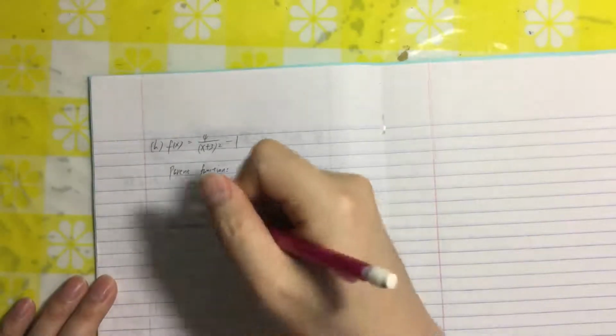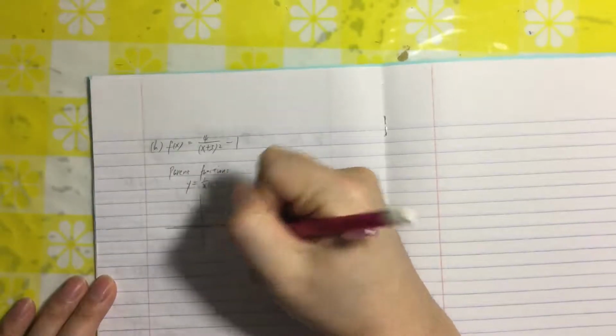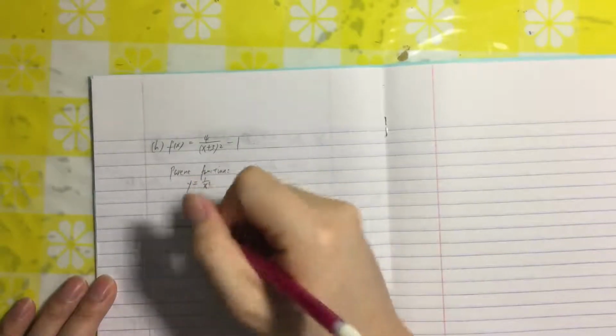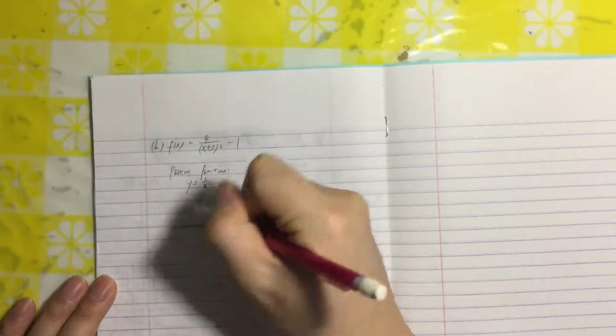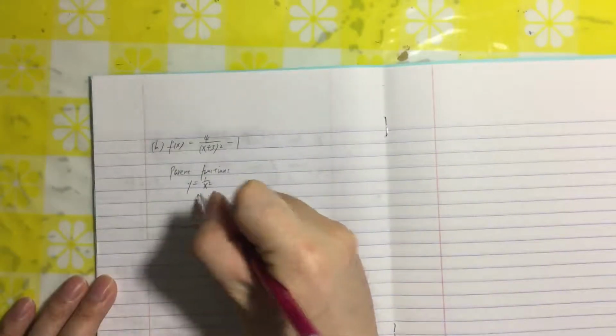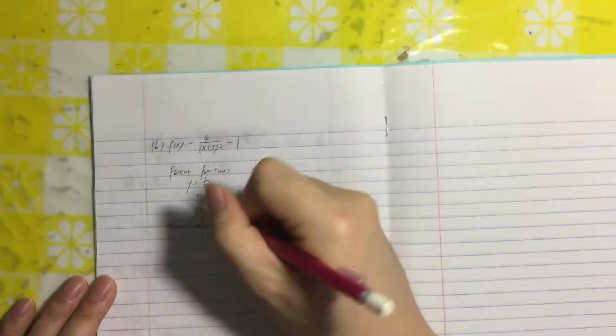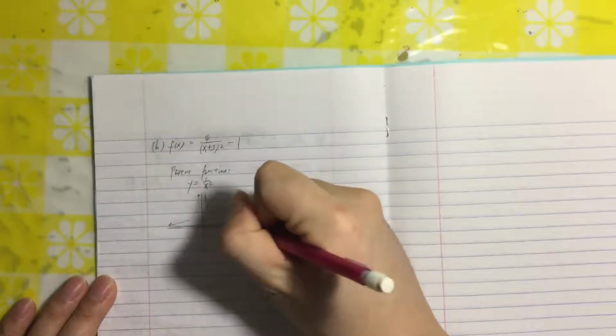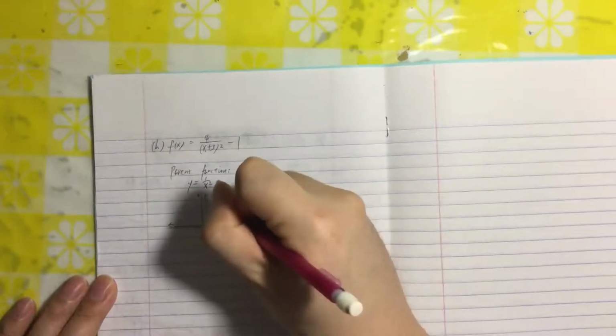In general, we need to memorize the graph of these special functions. That's the graph of y equal to 1 over x squared. In this graph, there are two asymptotes.